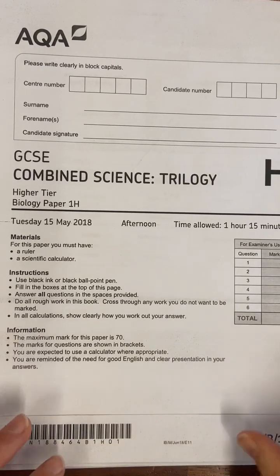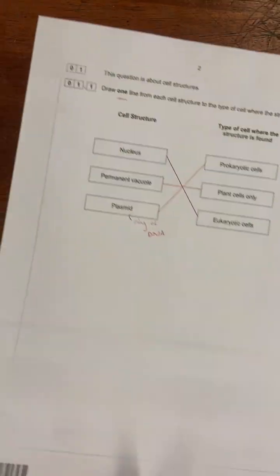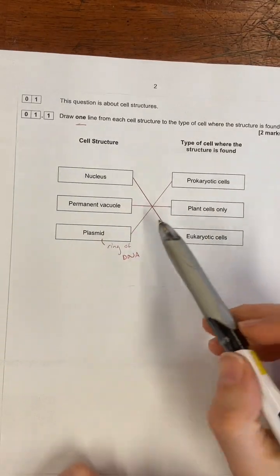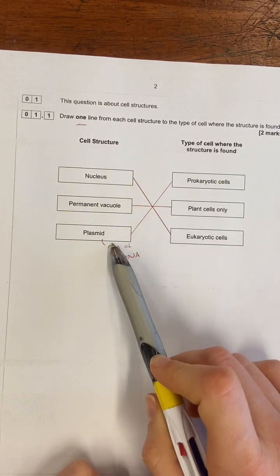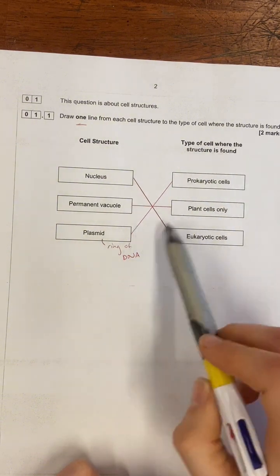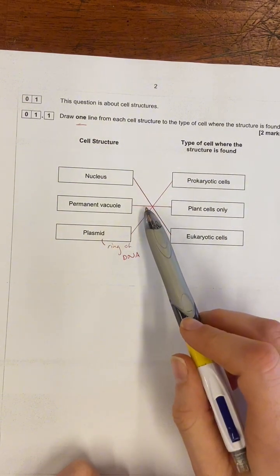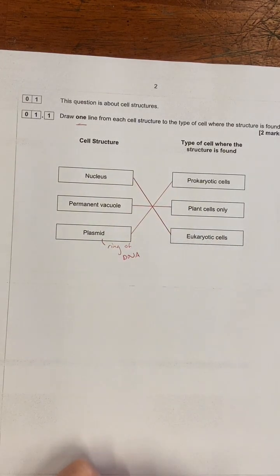Dive straight in. Biology higher, paper 1, make sure you've got the right paper. Question number 1 was just a connect the lines. Nucleus, eukaryotic cell, permanent vacuole, plant cells only, plasmid, which is a ring of DNA, is found in prokaryotic cells. You get 2 marks for all 3, you get 1 mark if you have at least 1 correct. If you have none right, you get no marks.